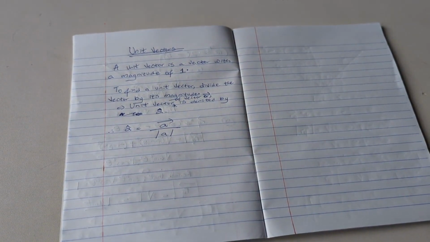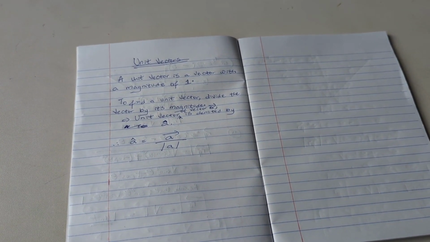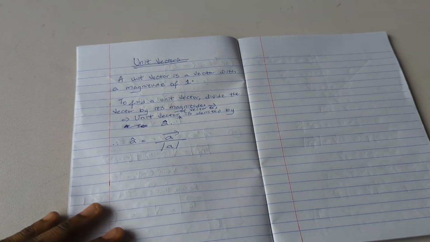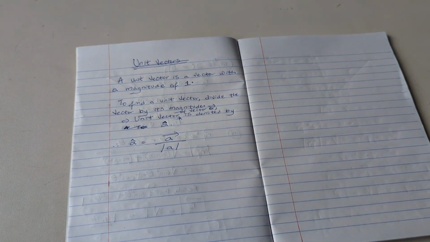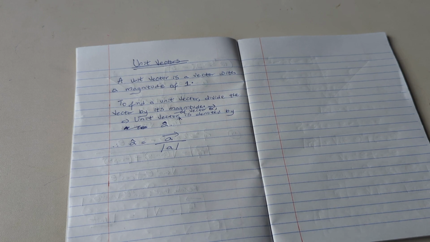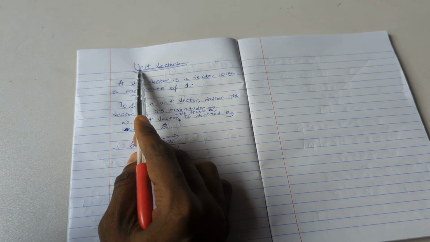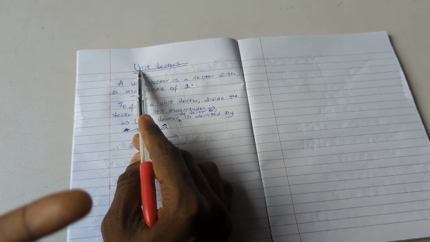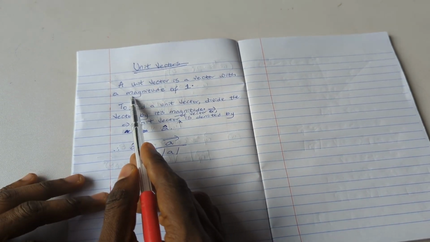So moving on in our understanding of vectors, we discuss unit vectors. And what are unit vectors? A unit vector is a vector with a magnitude of 1. When you take a vector and check its magnitude, the unit vector is the one with a magnitude of 1. In mathematics, unit stands for 1, unity, unitary. So a unit vector is a vector that has a magnitude of 1.